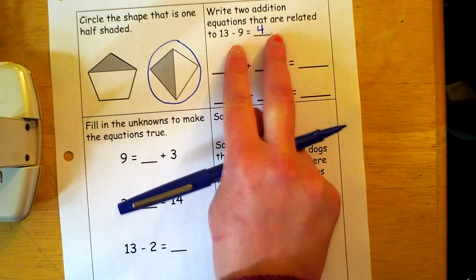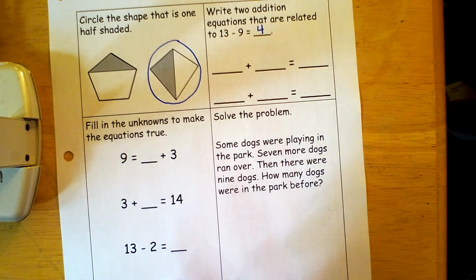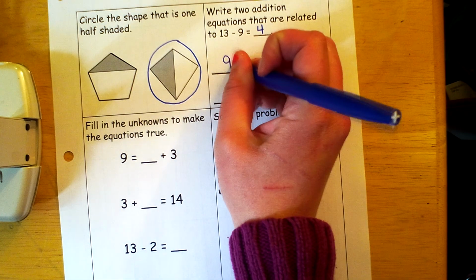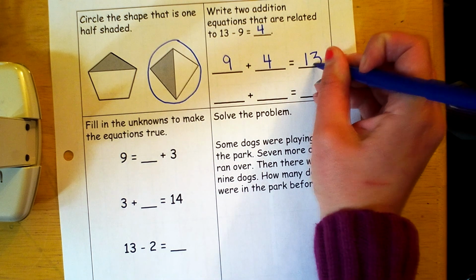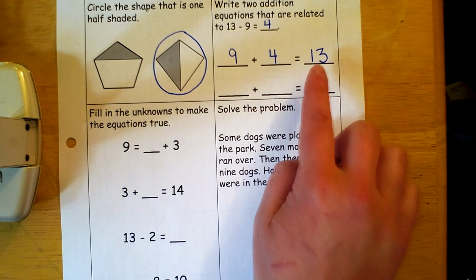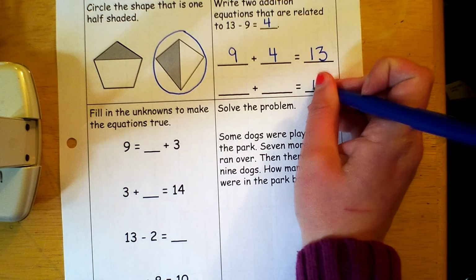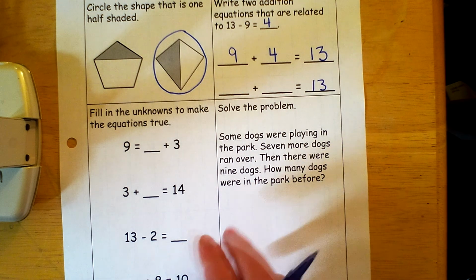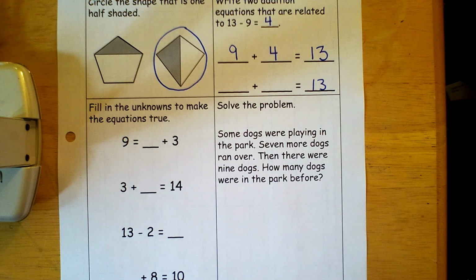So I need to reverse this and use my fact family. 9 plus 4 gives me 13. However, I do not need to put 13 on this side of my equation because we're still trying to get 13 as our answer. So all you need to do to complete this part is actually switch your addends. So you're going to switch the 9 and 4 to show that fact family underneath.